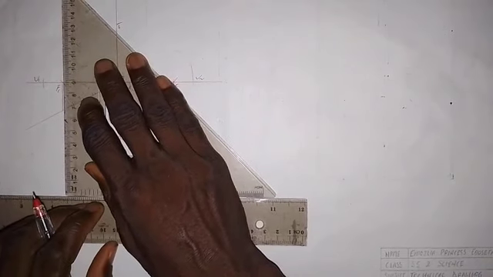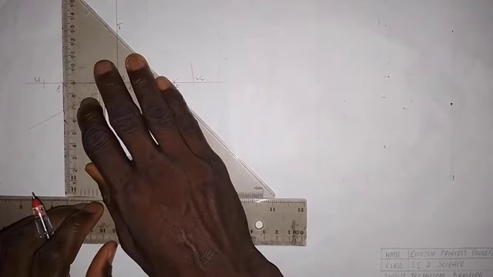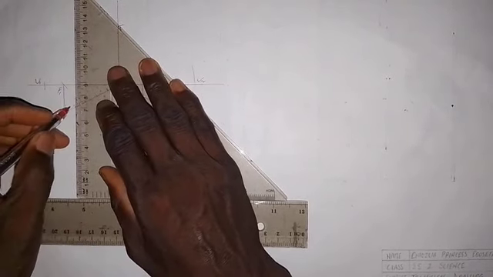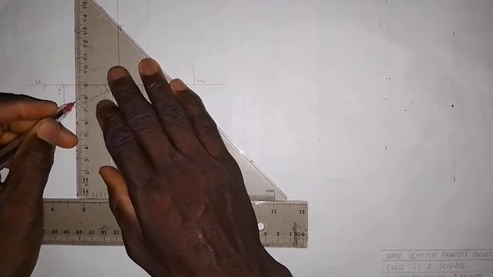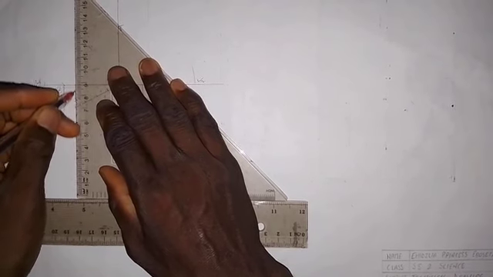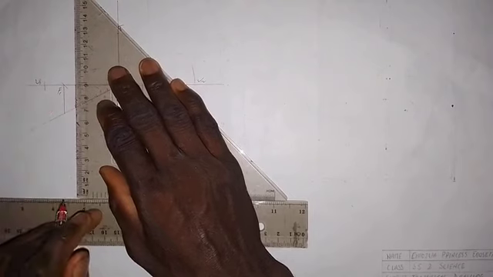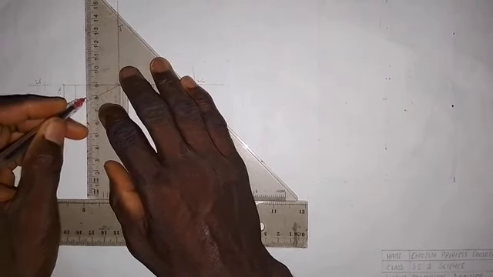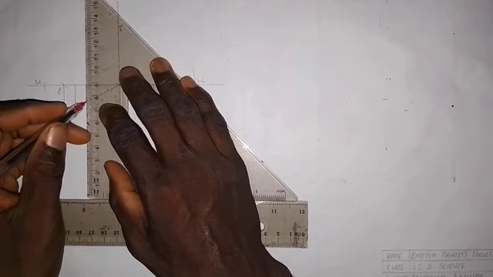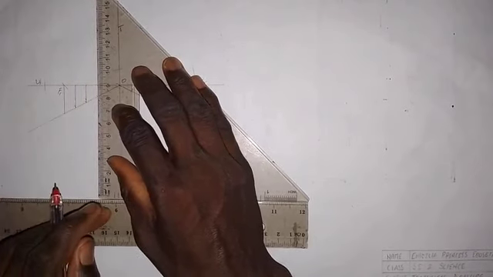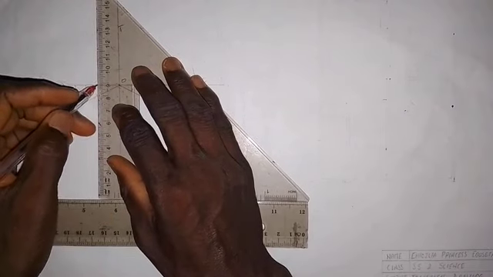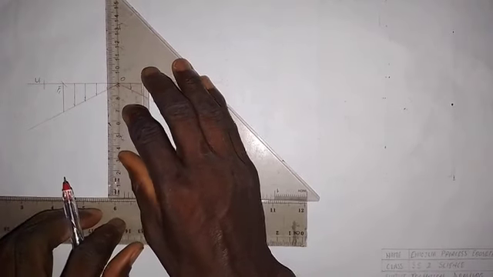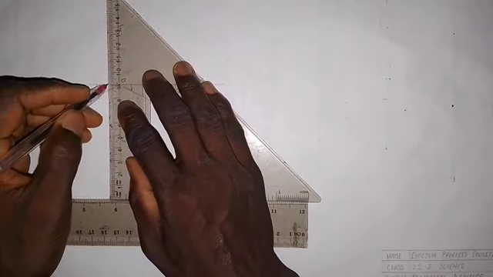So we set our set square in the direction of this line that goes from the last division to F1, and we move it to this point and draw a line, not really a vertical line. Then from here we also draw up, then here we also draw, and the last one is this, so we also draw this.